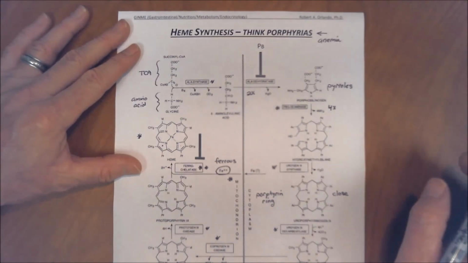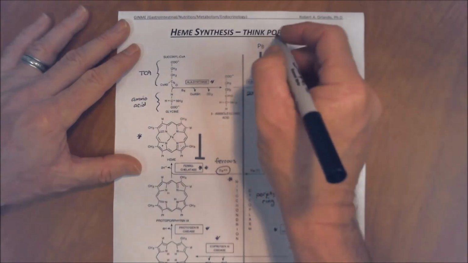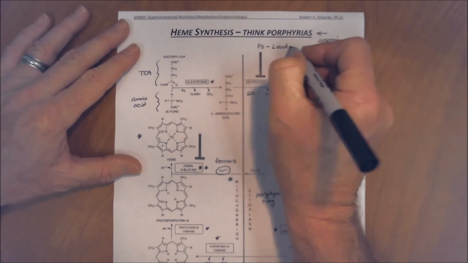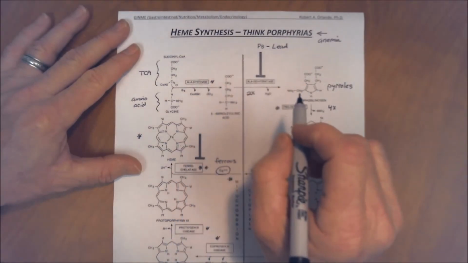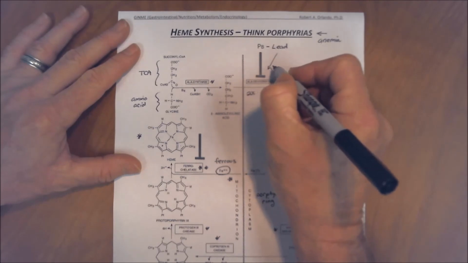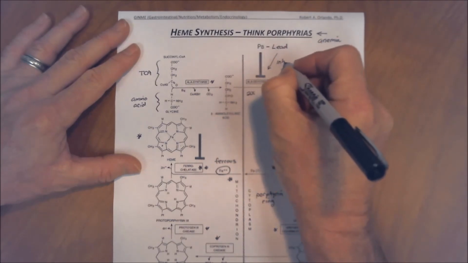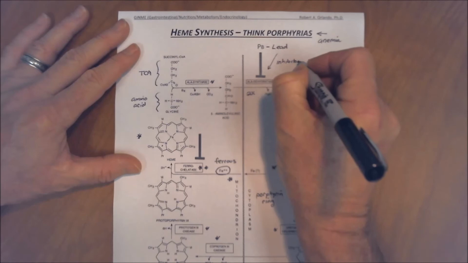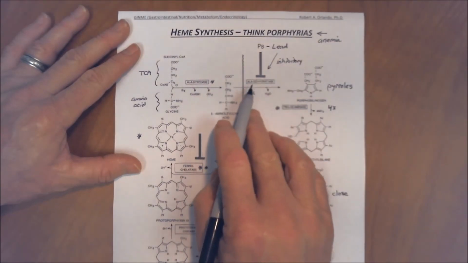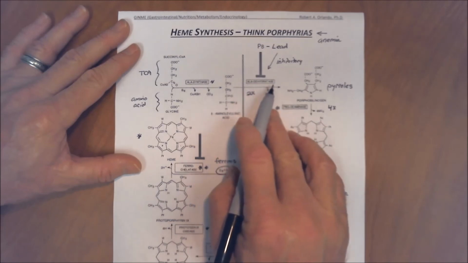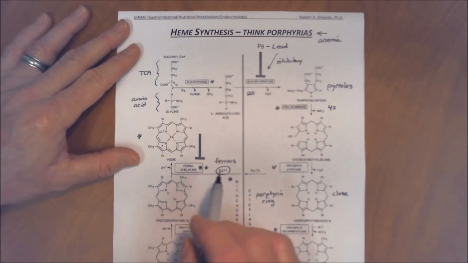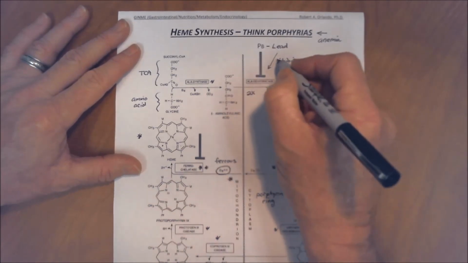The two other pieces of information is lead. Lead, abbreviated Pb, has an inhibitory function on two enzymes in heme synthesis. The first one is aminolevulinic acid dehydratase. The second enzyme that lead inhibits is ferrochelatase.